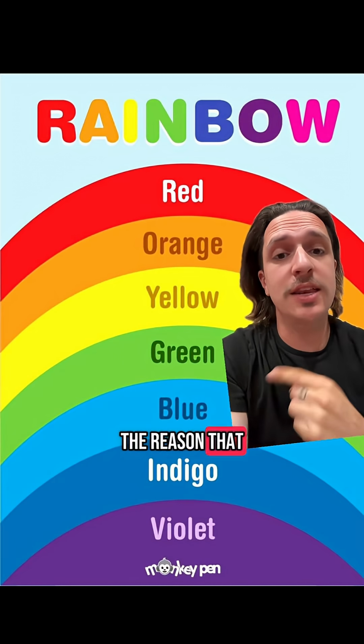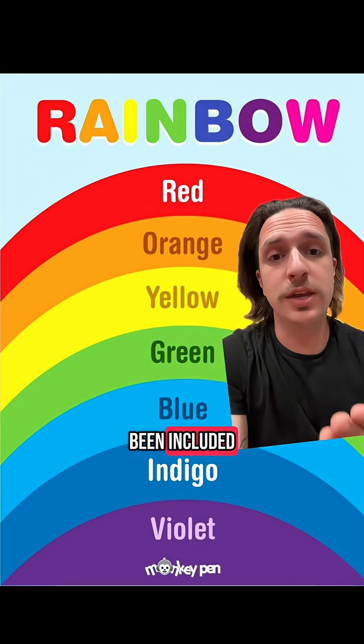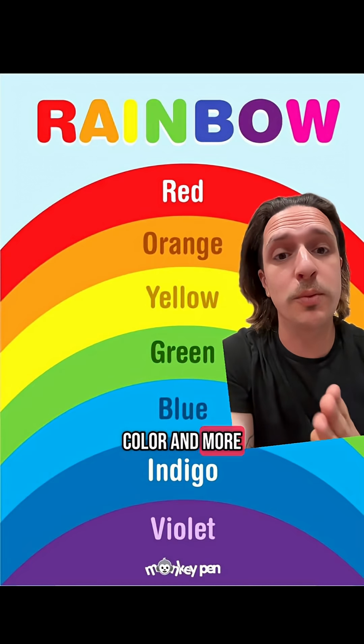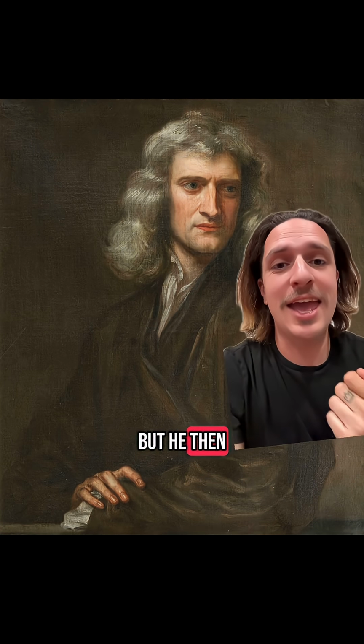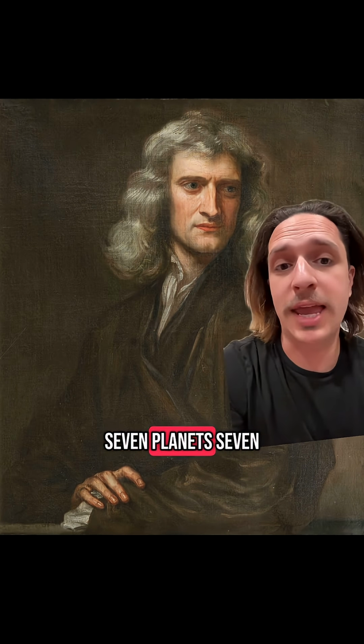The reason that indigo has traditionally been included in the 7 colors of the rainbow has less to do with the color and more to do with the number 7. The scientist who established this kind of rainbow tradition that we refer to was Sir Isaac Newton, and he first established it as red, yellow, green, blue, and purple. But he then added orange and indigo to make it 7, mostly because of a mystical connection to the number 7. 7 planets, 7 musical notes, 7 days of the week.